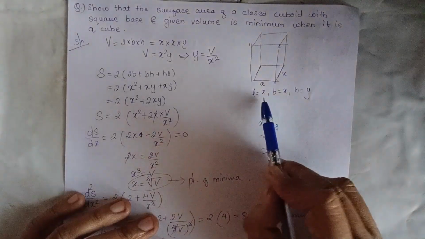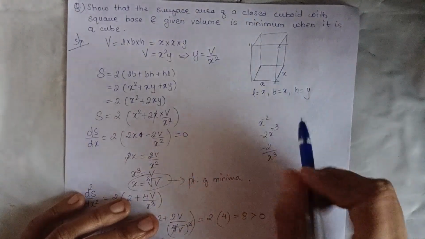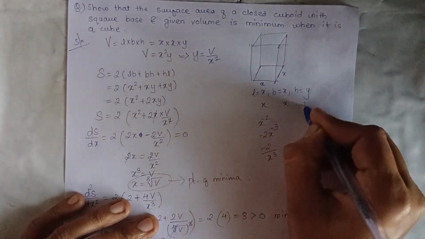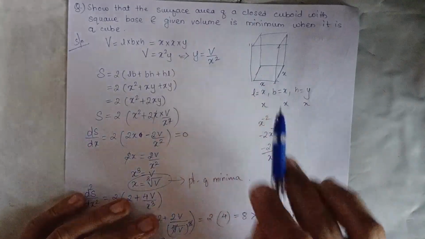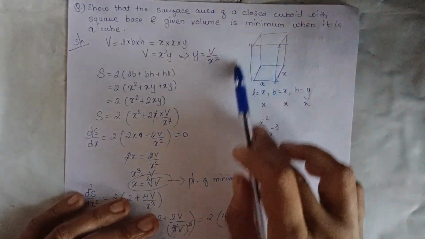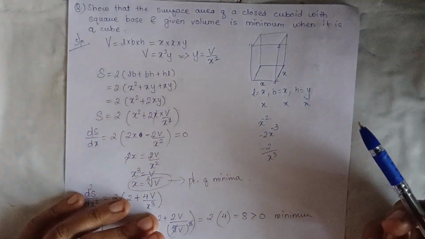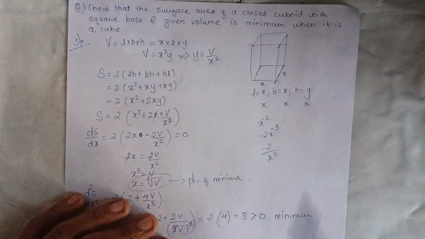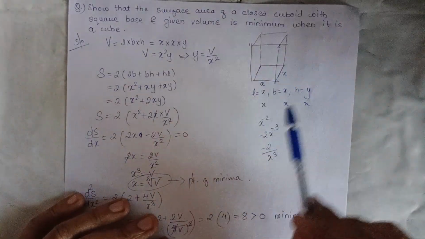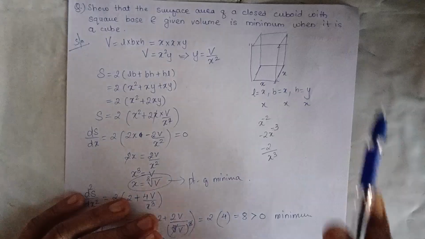This means that all these three things are equal. When length, breadth and height are equal, then it is a cube, correct? So the surface area is minimum when it is a cube. Not cuboid, cube, sorry.